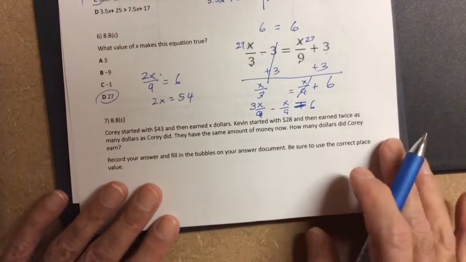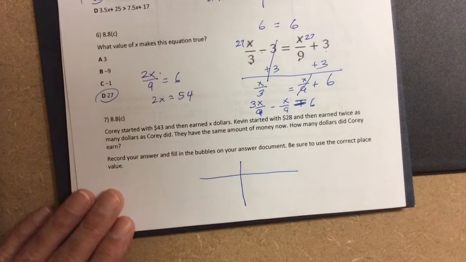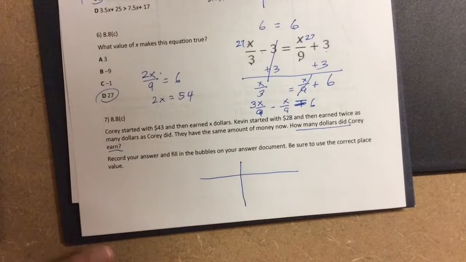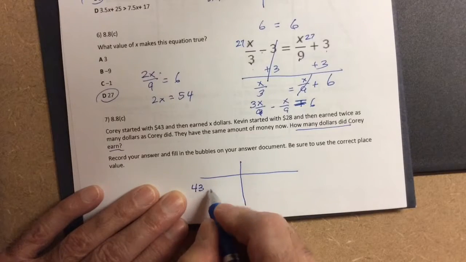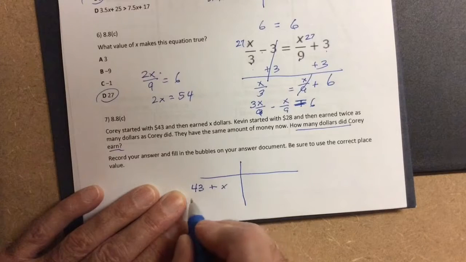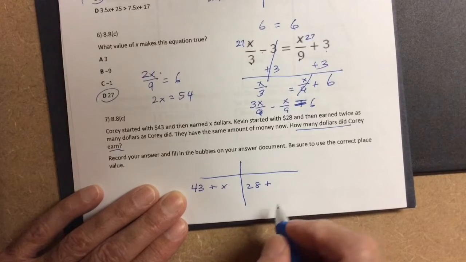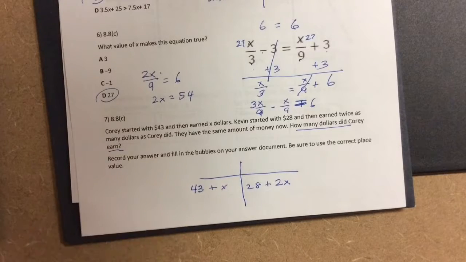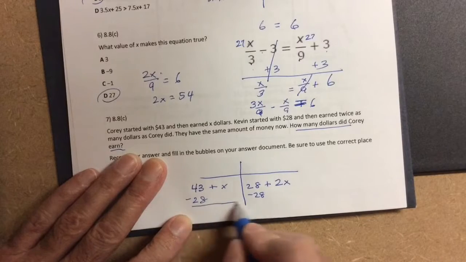Number 7, you guys had some silly answers. Some had negative answers. They're saving money, and it's asking how many dollars did Corey earn, and hopefully that wouldn't be negative. So Corey started with $43 and then earned x dollars. So it's 43 and then another x. Kevin started with 28 and earned twice as many dollars as Corey did, which would be 2x. So, subtract 28 from both sides.